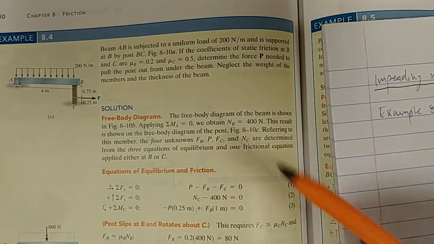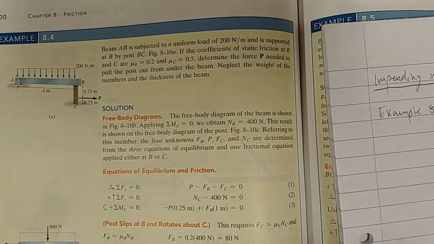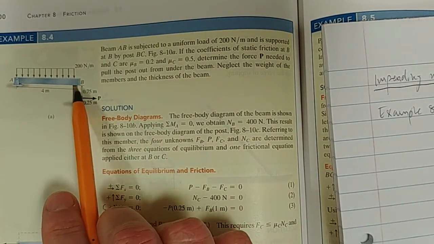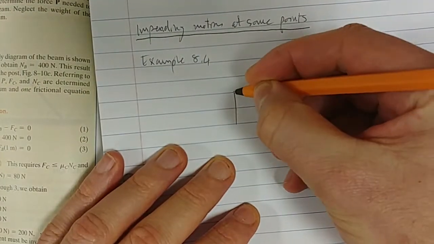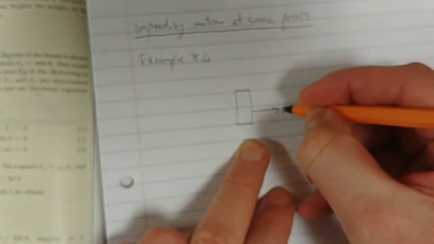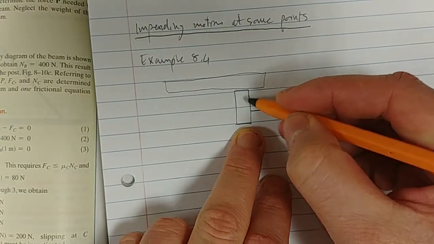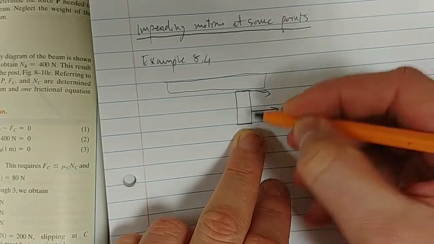Now, what do you see from this? You see that there are two possibilities. The one is that the post could slip there, and let's try to draw this. There's the post, and you've got this applied force P, and there's the beam, okay? The one is that this could slip and it could move like that.